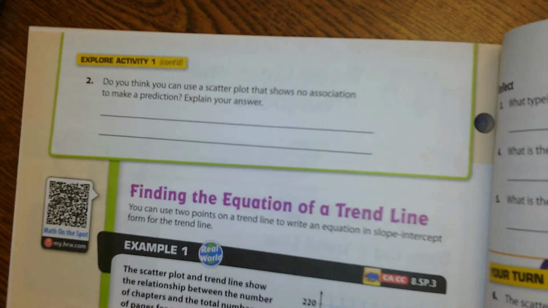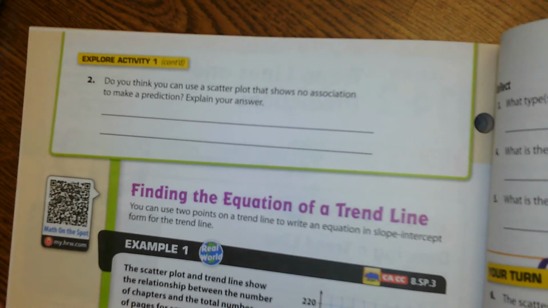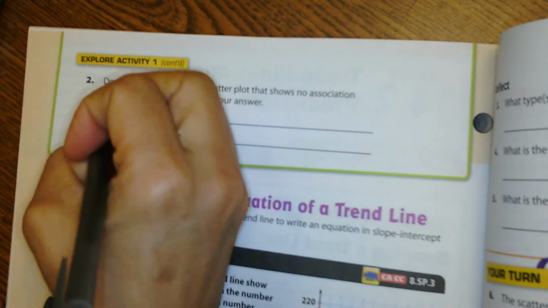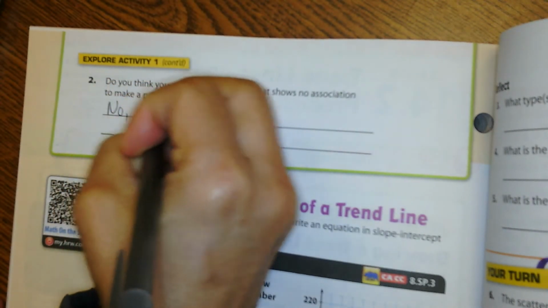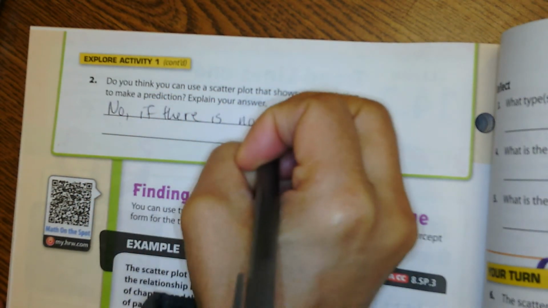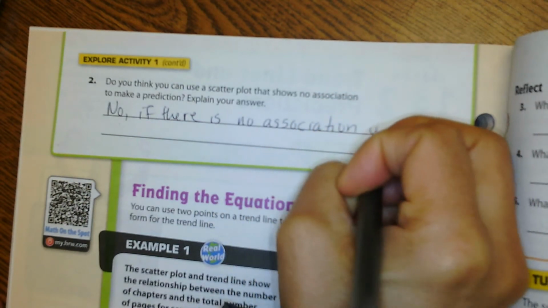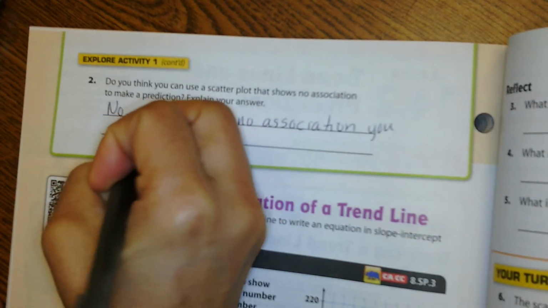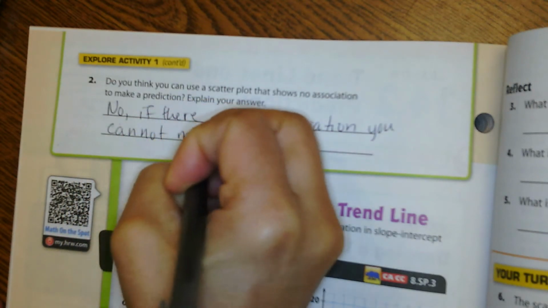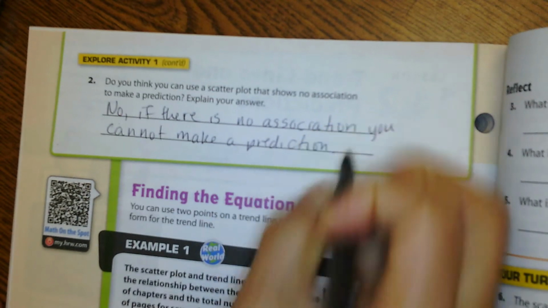So the next question says, do you think you can use a scatter plot that shows no association to make a prediction? No. If there is no association, you cannot make a prediction.